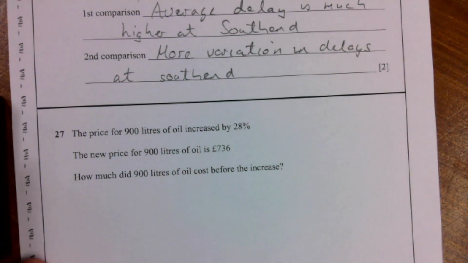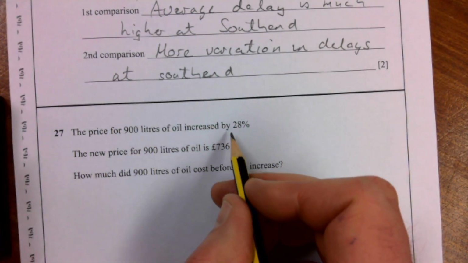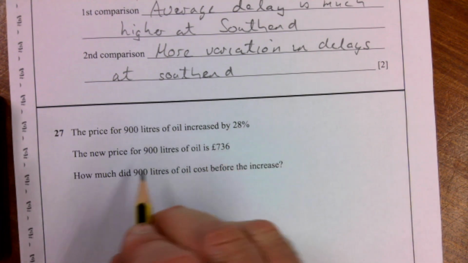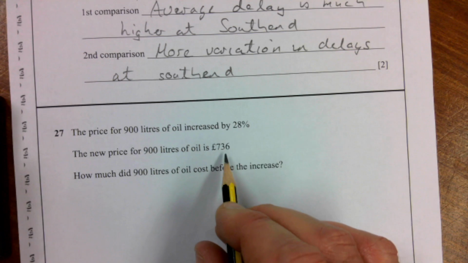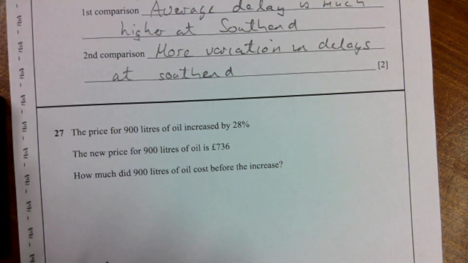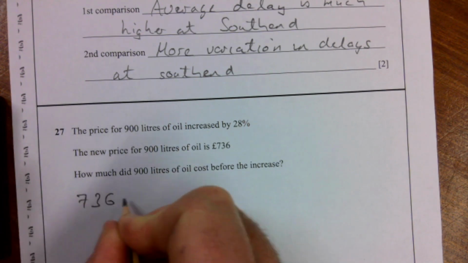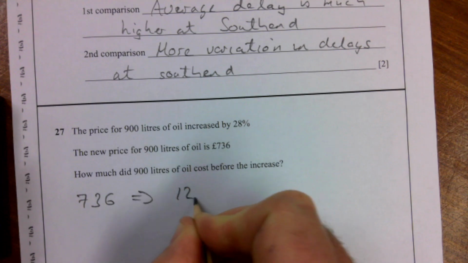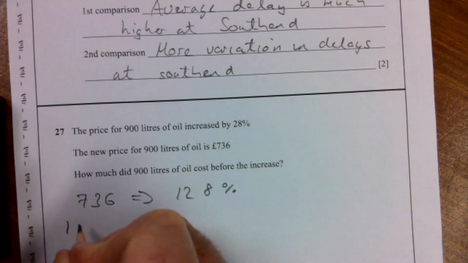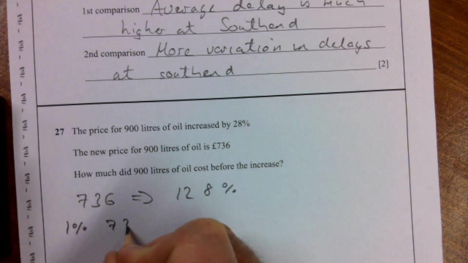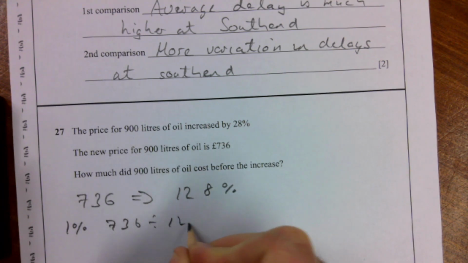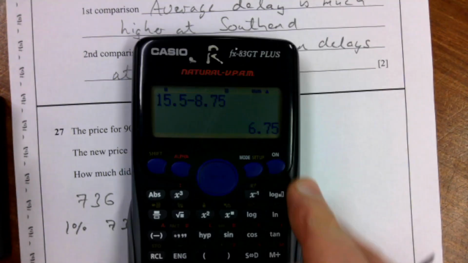The price of 900 litres of oil increased by 28%. The new price is 736. How much did 900 litres cost before? This is a reverse percentage, so 736 is actually 128%. So to get 1%, we've got to do 736 divided by 128.